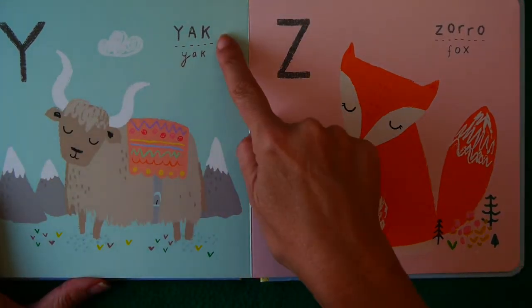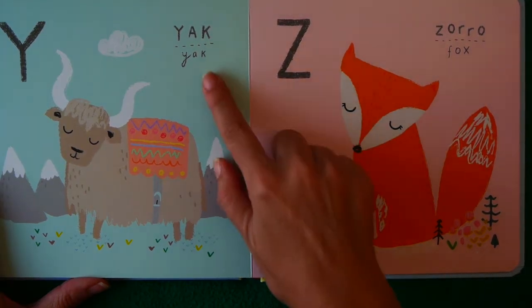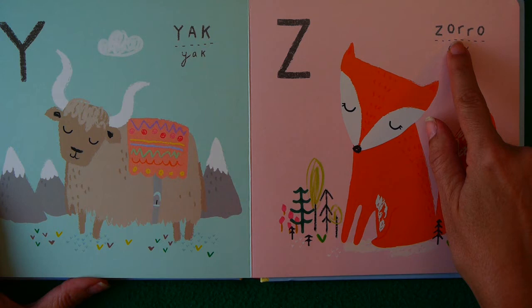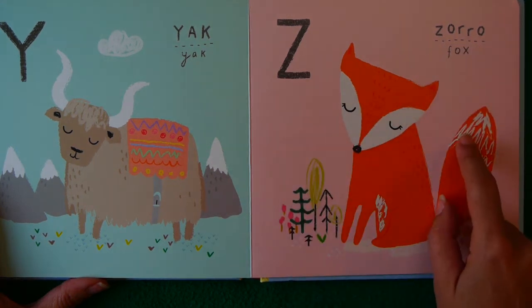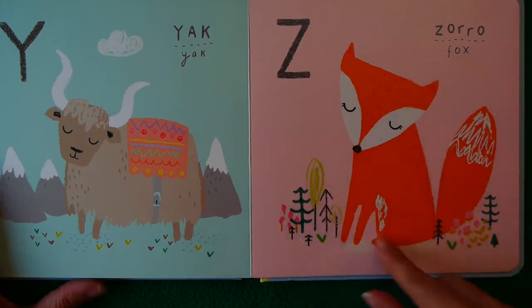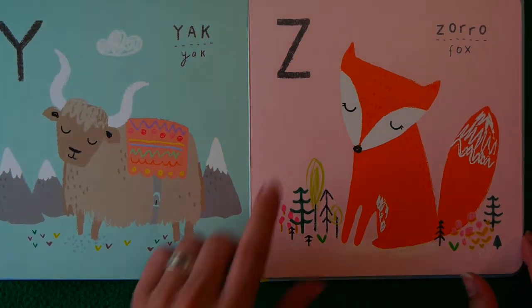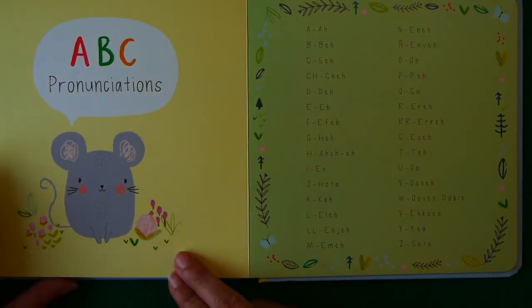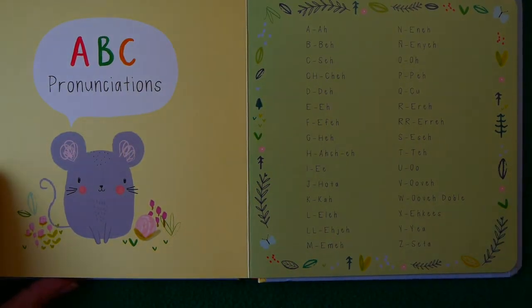Z, zeta for zorro, like El Zorro. That's right. Did you know that El Zorro really means the fox? Because he was foxy and he would outfox the law. Z for zorro, fox.